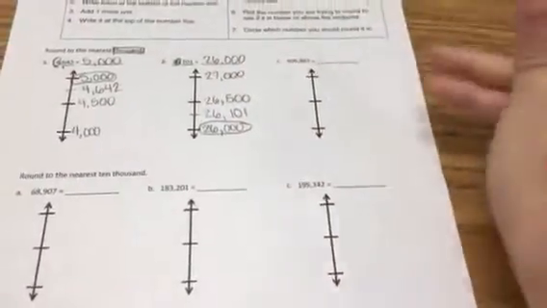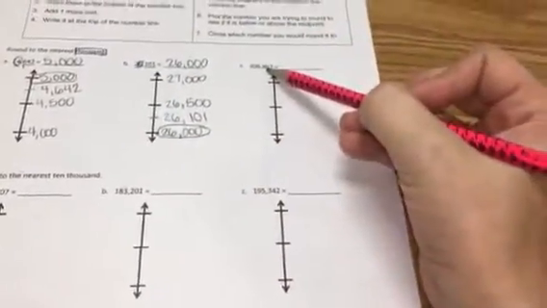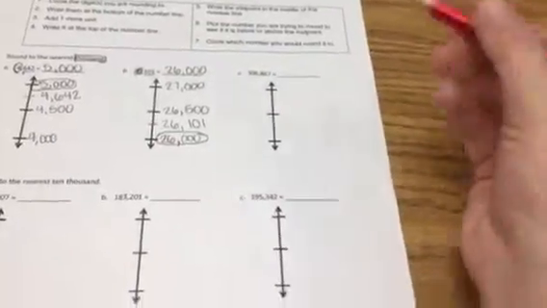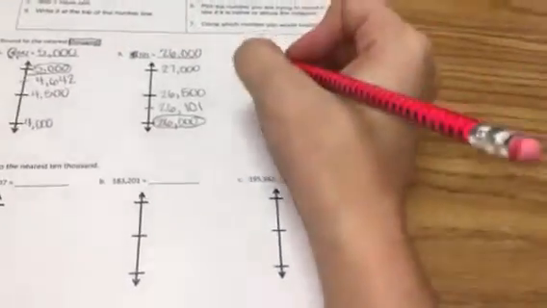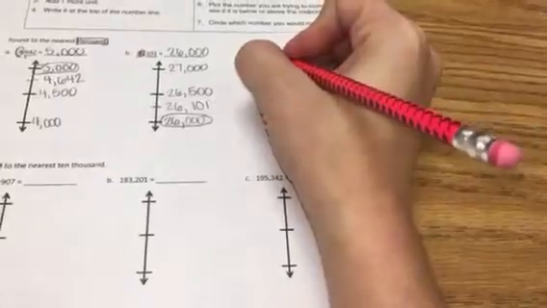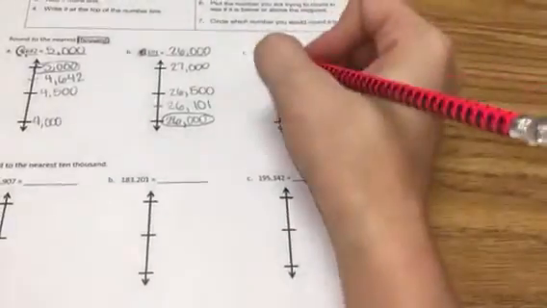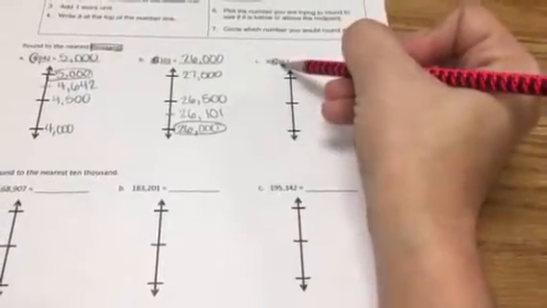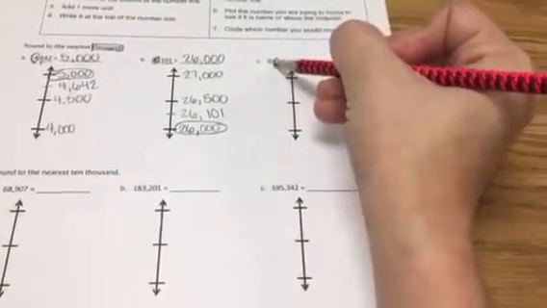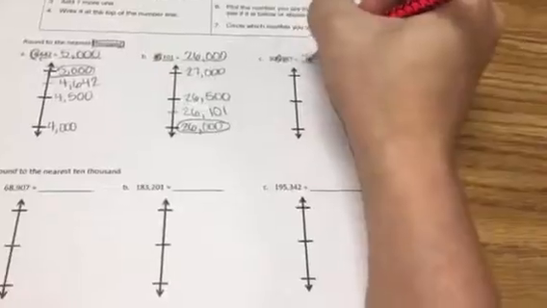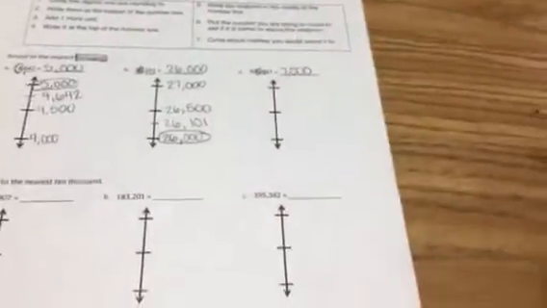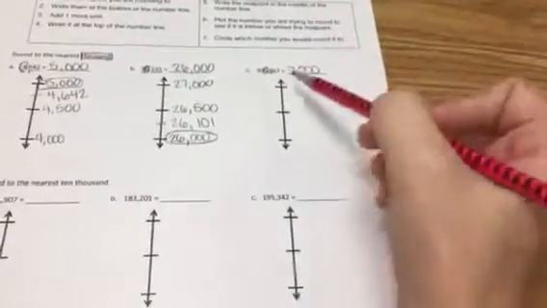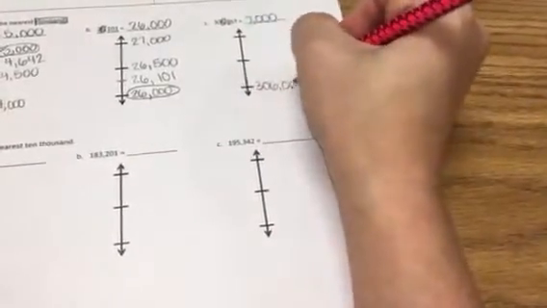Alright, I want you to do letter C by yourself. You should get, here's our 1,000s place. The neighbor next door is an 8. So remember, if you're 5 or more, you're going to score. So this 8 bumps up that 6 to 7,000. So this is approximately 7,000. You could have written it out. This would have been 306,000.